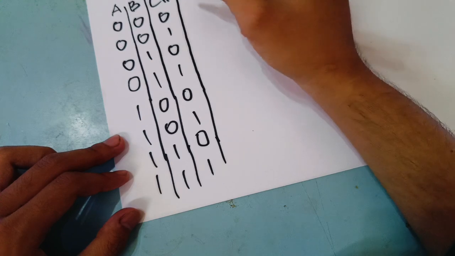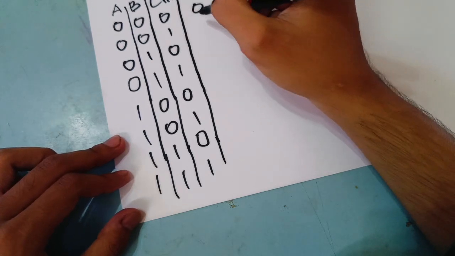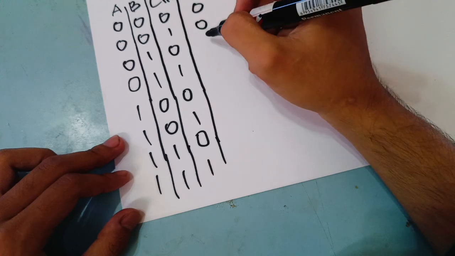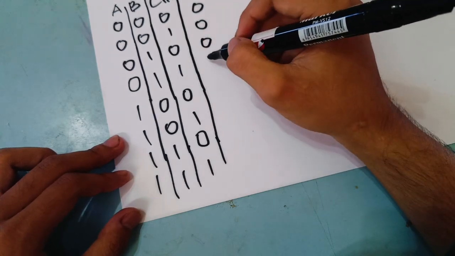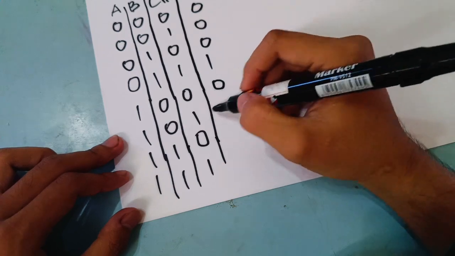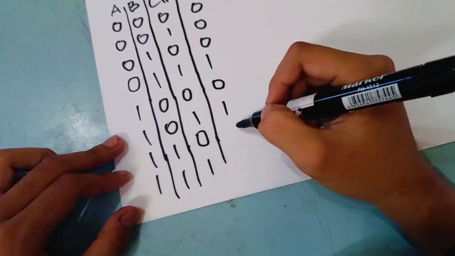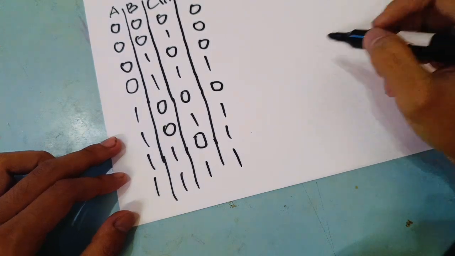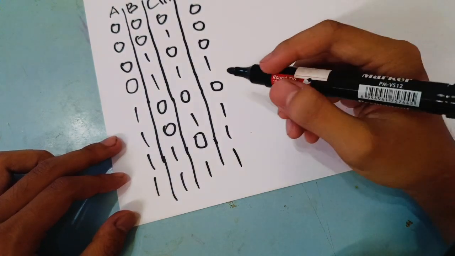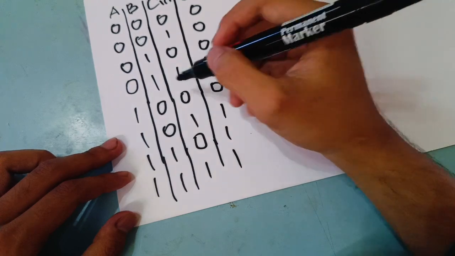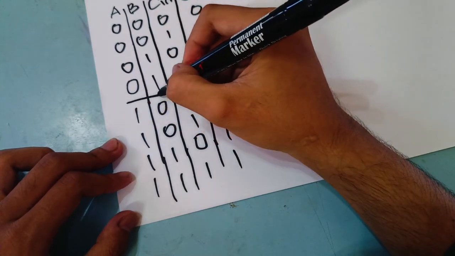This 000 will be 0, 001 will be 0, 010 will be 0, 011 will be 1, 100 will be 0, 101 will be 1, 110 will be 1, 111 will be 1. And then let's split this table into two parts. We'll split here.